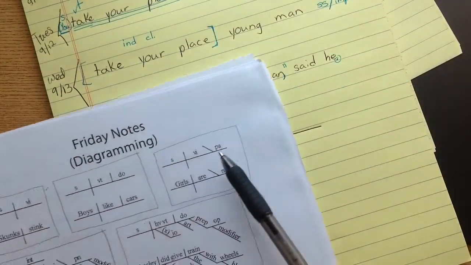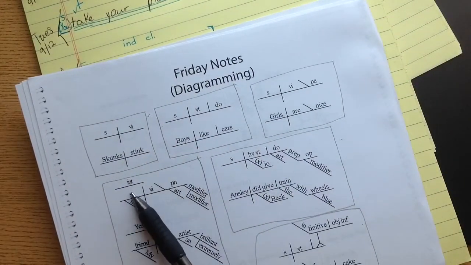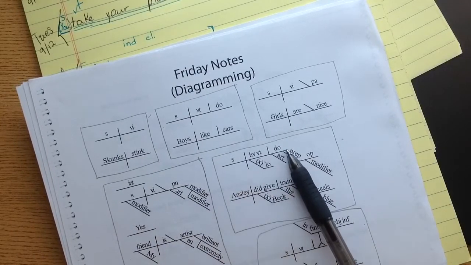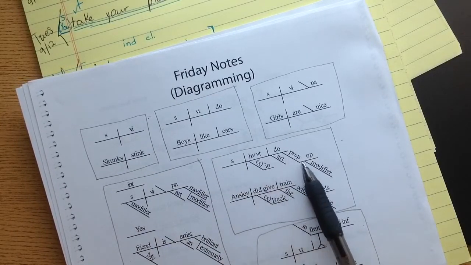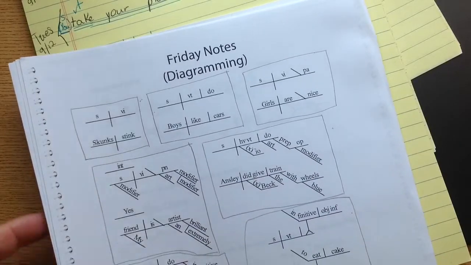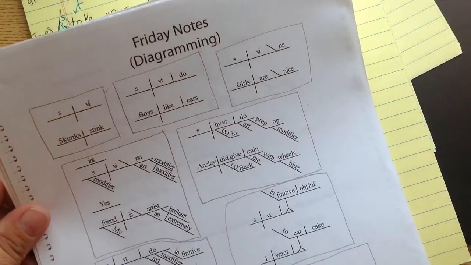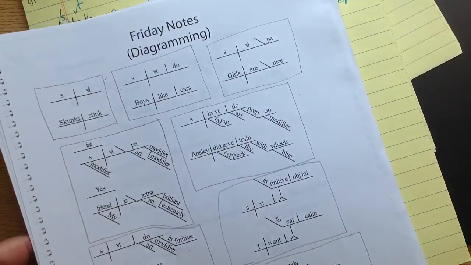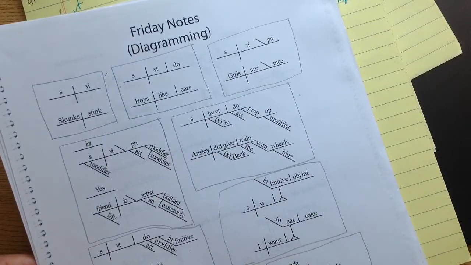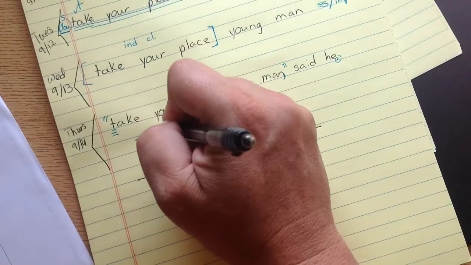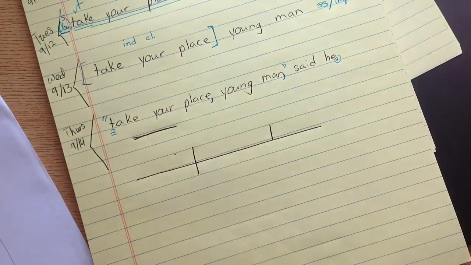So I'm looking up there, predicate adjective, I didn't have one. Interjection, no. I had some modifiers, but I'll put them on later. Direct object, no. Indirect object, I didn't have one. Okay, I'm looking for infinitive, that's not it. Gerund, no. Noun of direct address, that's what I was looking for because I knew I hadn't had that yet. So noun of direct address goes on a line up above. So I'm going to put it right here because I know I have one of those.